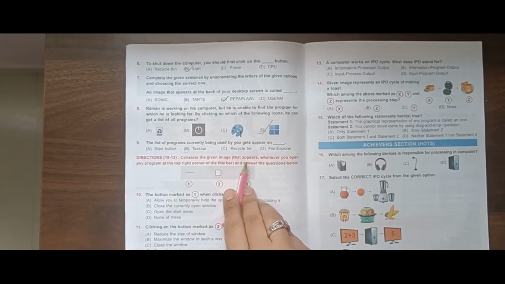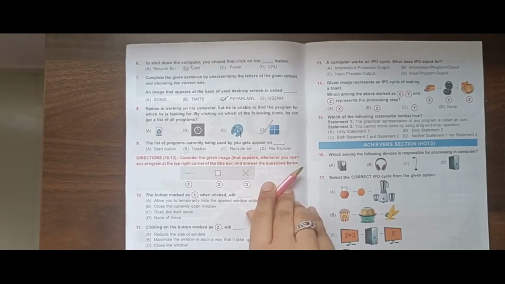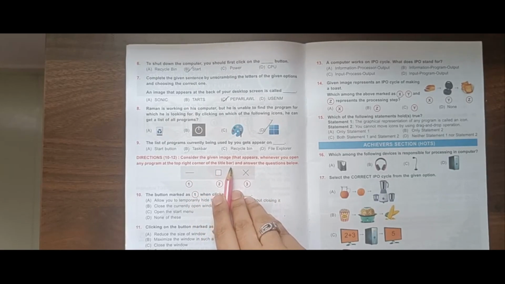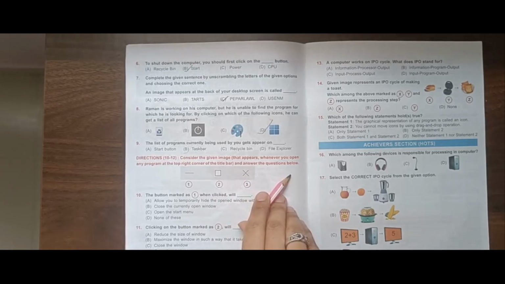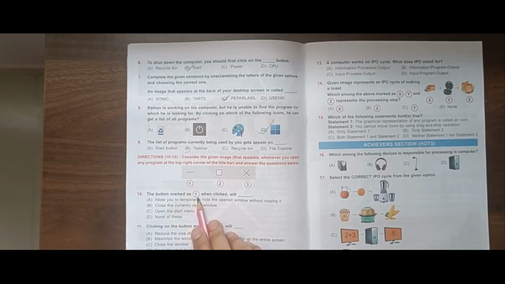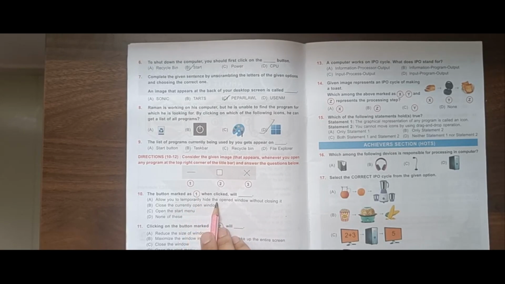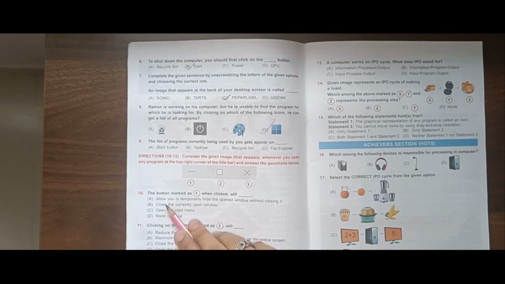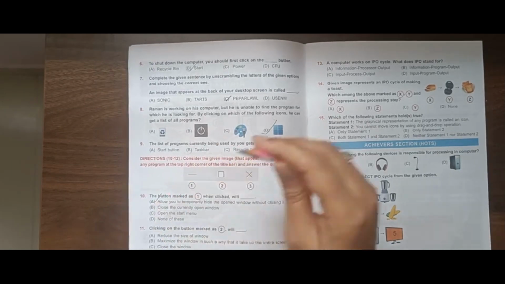Directions for questions 10 to 12. Consider the given image that appears whenever you open any program, at the top right corner of the bar, and answer the questions below. The button marked as 1, when clicked, will allow you to temporarily hide the open window. Close the window, for closing we use the cross. Open the start menu? No, none of these. A is the answer, temporarily hide.